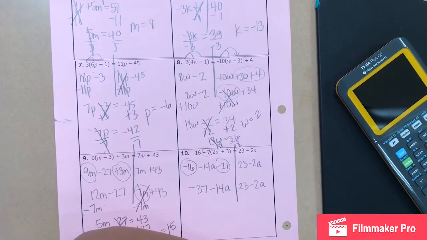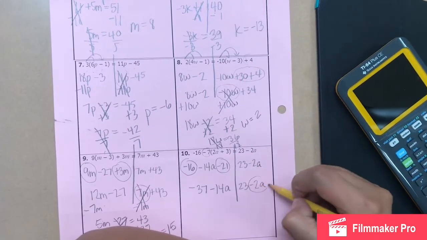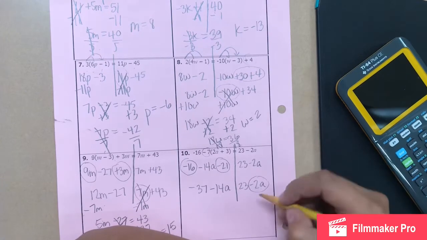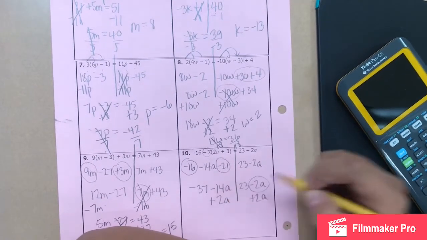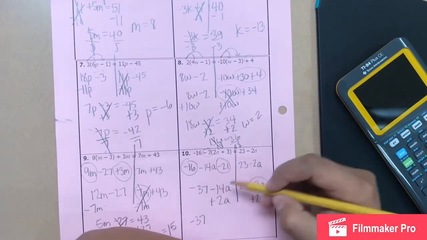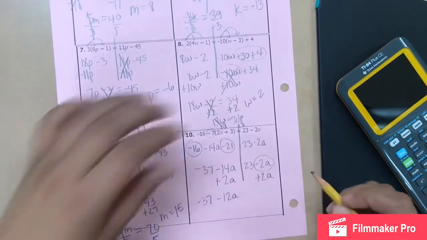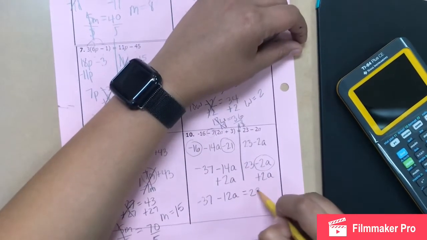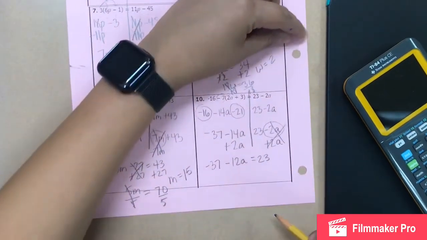Now I move the variable to the left, or whichever side you prefer. I want to move -2a, and the opposite of -2a is to add 2a to both sides, but I'm going to add it to the -14a. -37 stays the same. -14a plus 2a is -12a. I have 23 on the right because the 2a's cancel. And now I solve a simple 2-step.